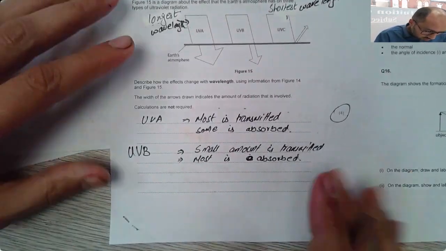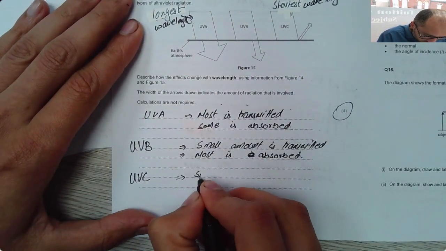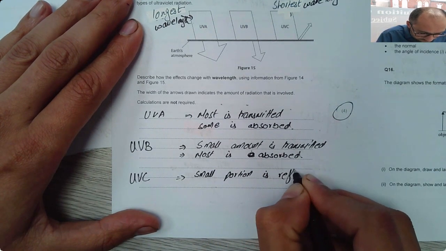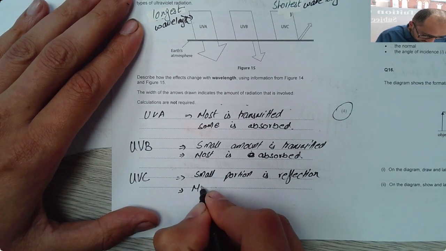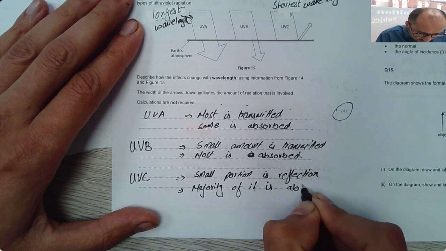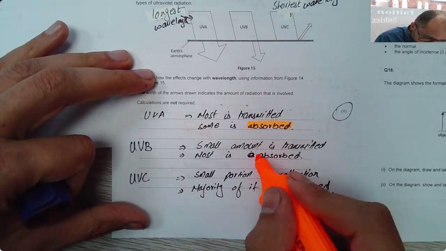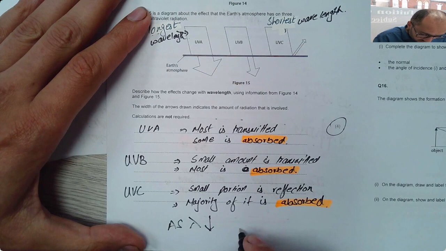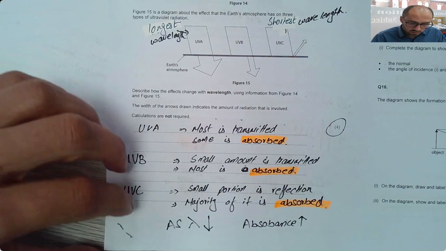And then I can say about UVC, small portion is reflected, majority of it is absorbed. So you can see they all have one thing in common, that is they are being absorbed. So I can say as wavelength decreases, absorbance increases, right? And that will get you the 4th mark.